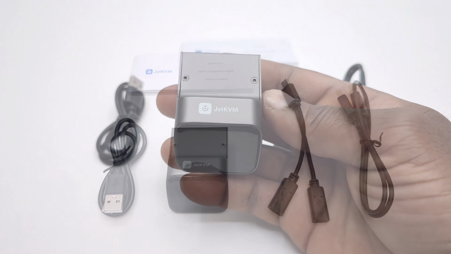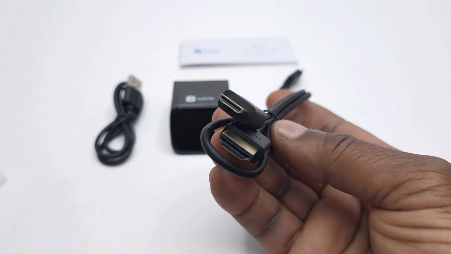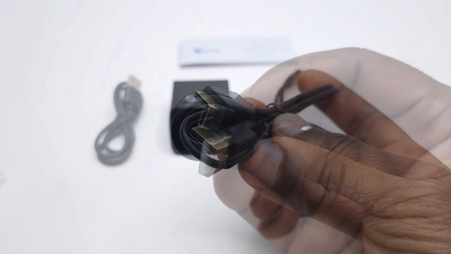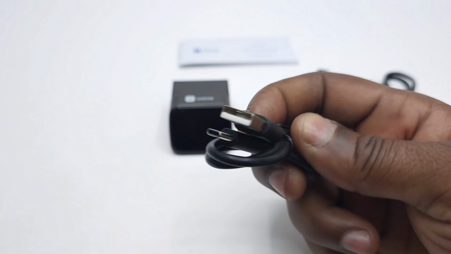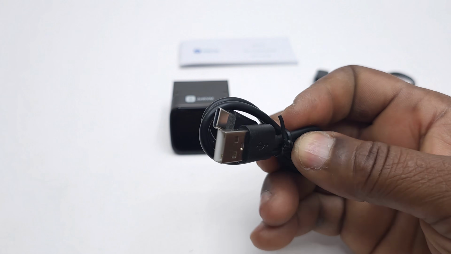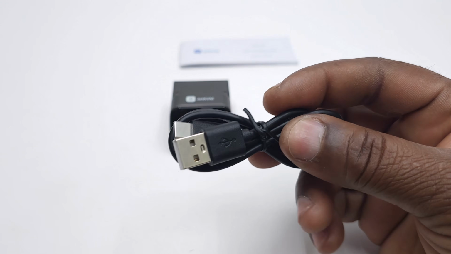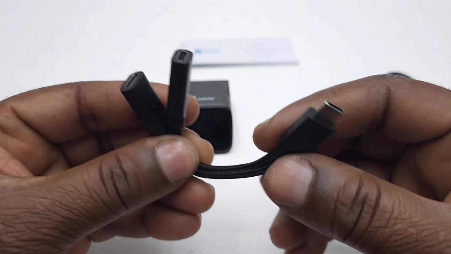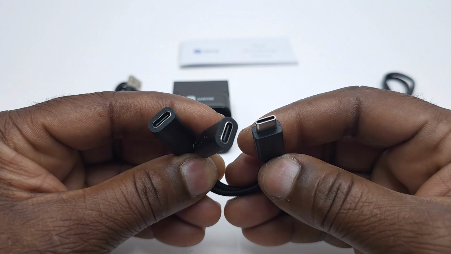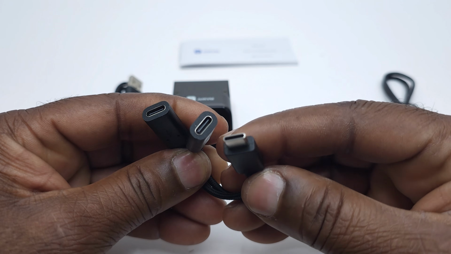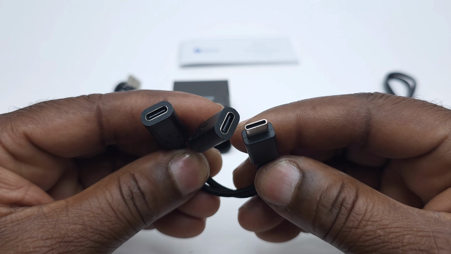So in the box, you get the JetKVM unit itself. It comes with a mini HDMI to HDMI cable. You get one USB Type-C to USB-A cable. This connects the KVM to the target computer's USB port for both keyboard and mouse emulation and provides power. And it comes with this USB Type-C Y-shaped splitter cable. This is for situations where the computer cuts USB power when it shuts down, which I'll explain in a moment.